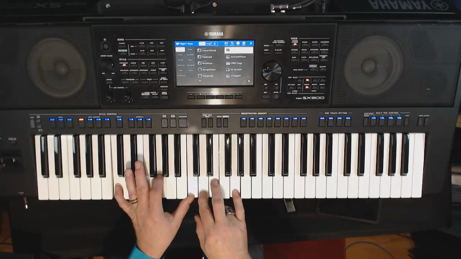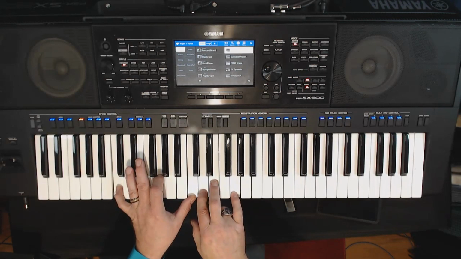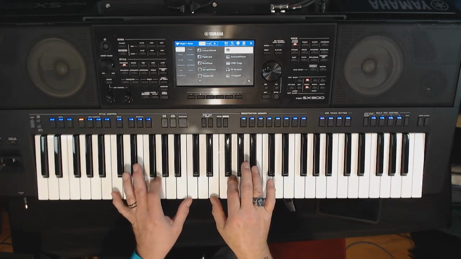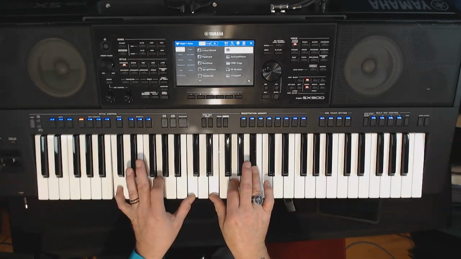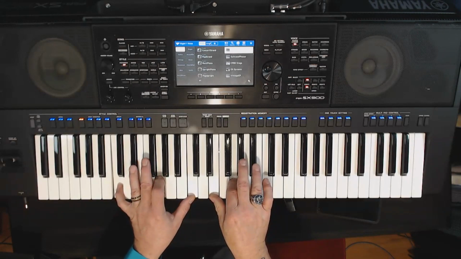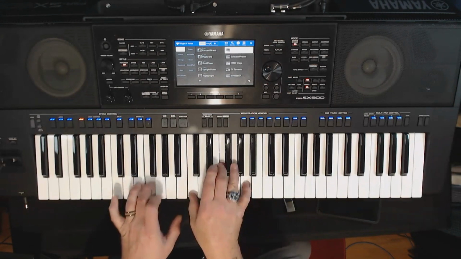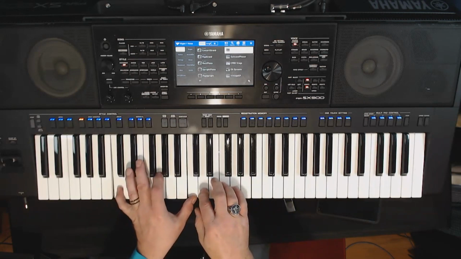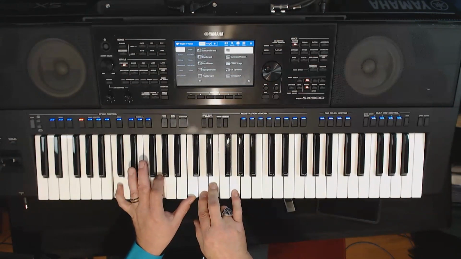This note really doesn't belong in a C chord, but it's a safe note. If I played that dominant 7th, it's going to suggest to my ear to expect an F chord next. So I'm going to play it safe with the D.